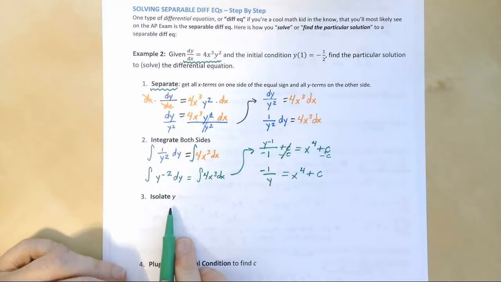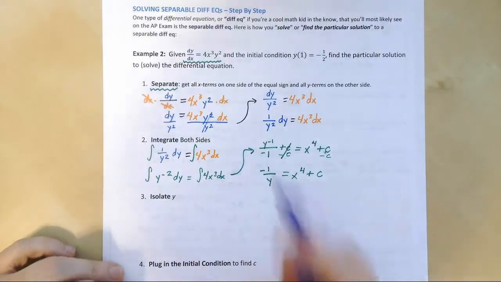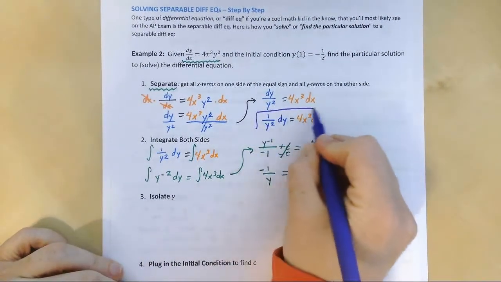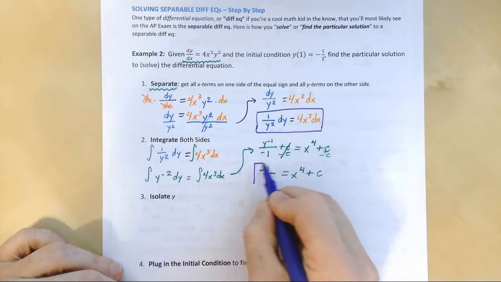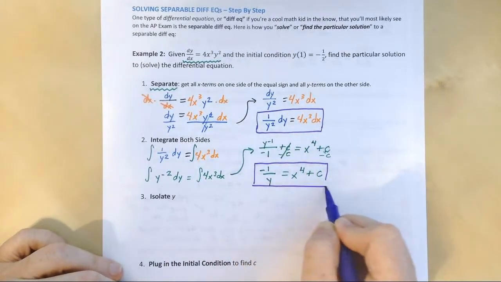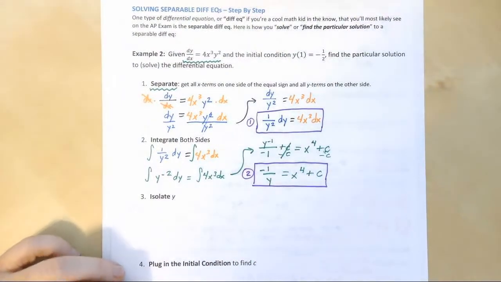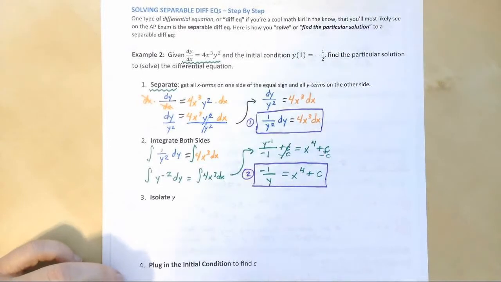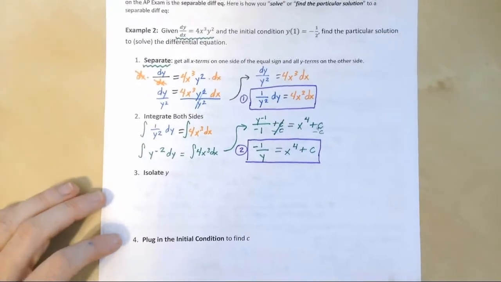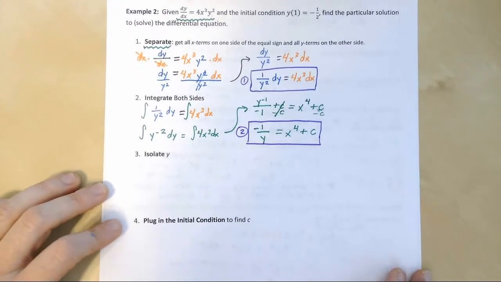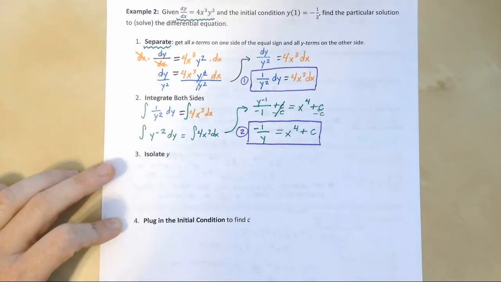Next step, isolate y. Actually, you know what? I'm going to box each step when you're done with it. So we finished step 1 here. We finished integrating here. Okay, step 3. And y'all, on the AP exam, you can get so many points if you do these problems right, if you do all these steps. So that's why I've broken it into so many steps. Alright, here we go. Step 3, isolate y.